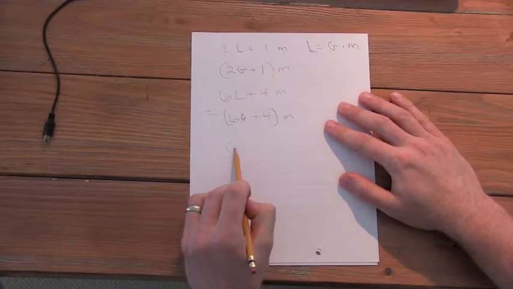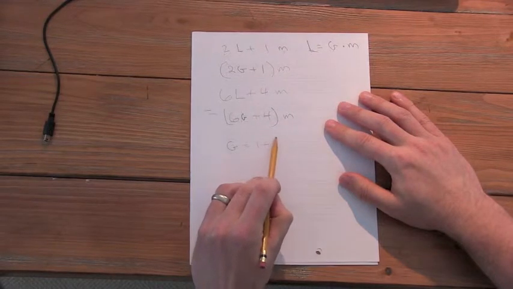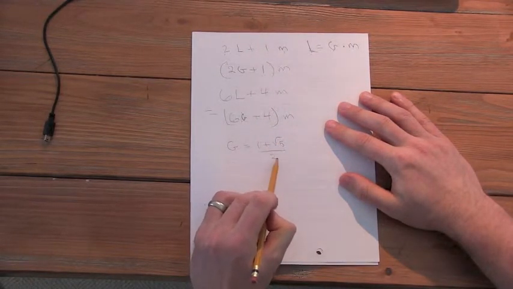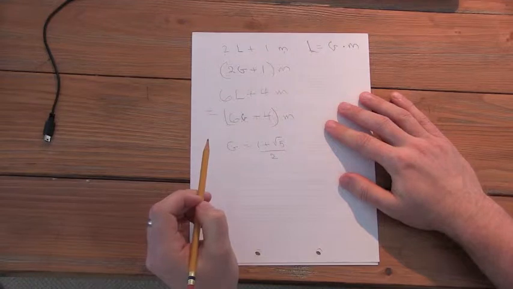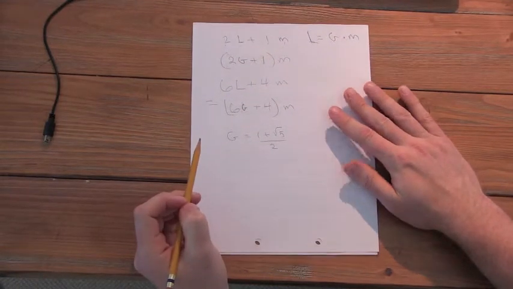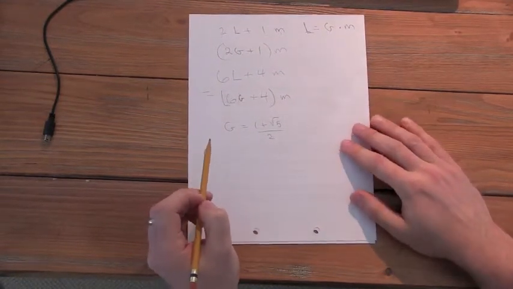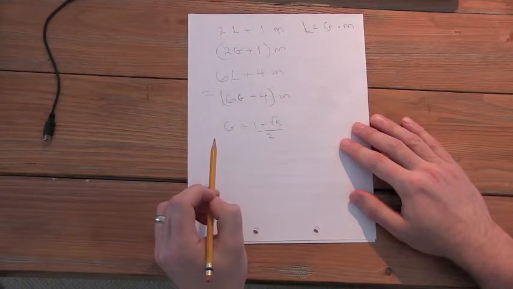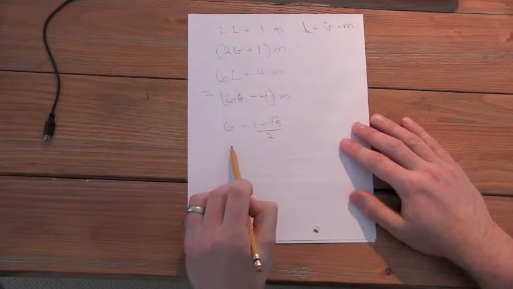Well, it turns out the golden ratio is 1 plus the square root of 5 over 2. We could try to work the golden ratio out, but that would make it a little complicated. I'm going to show you an interesting property that the golden ratio has.